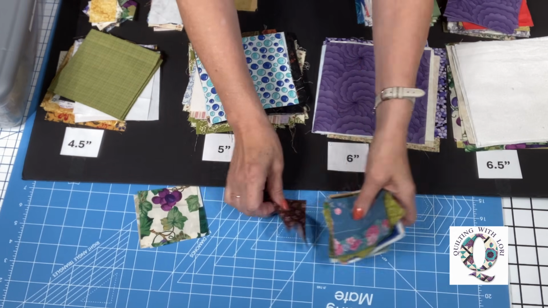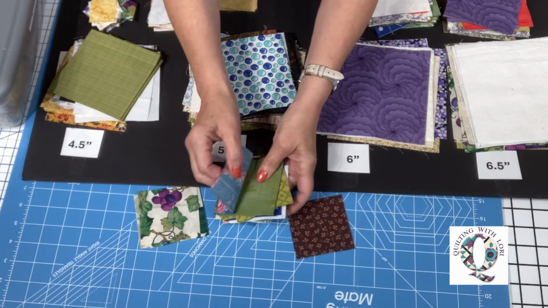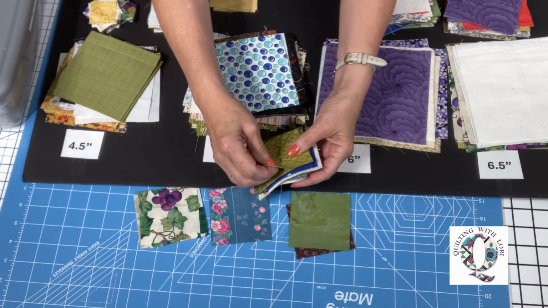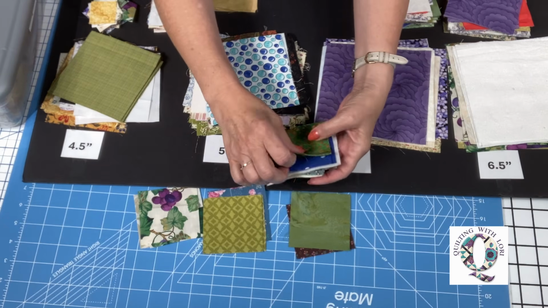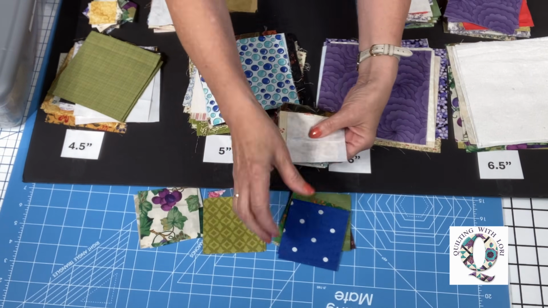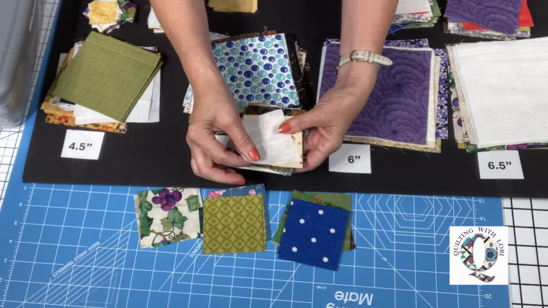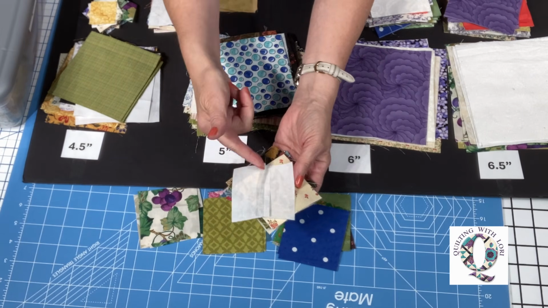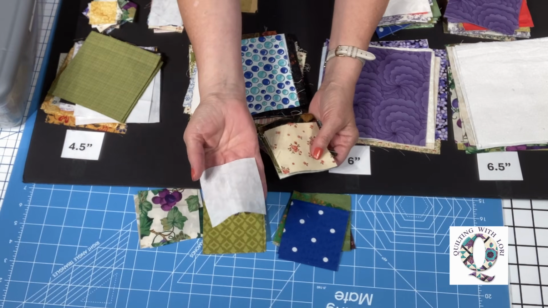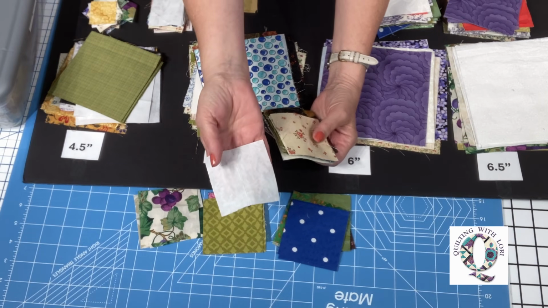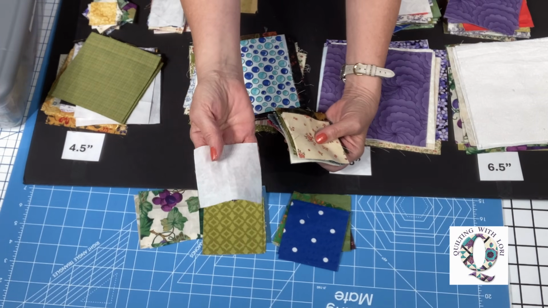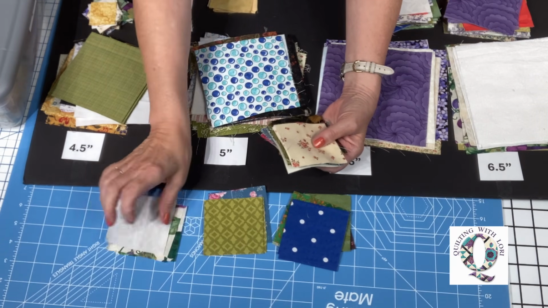This would be a dark. This one, possibly a medium. These could be darks. These might be mediums here. Now this is kind of an unusual square. It's one that's actually got a seam in the middle. You may or may not want to use that in your regular scrap stash. You might want to put that in your crumb container. For right now, I'm just going to put it in the lights.